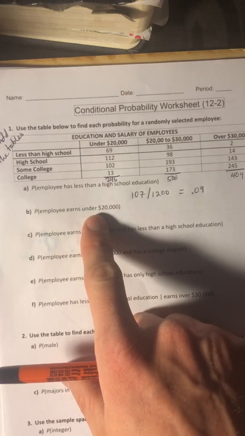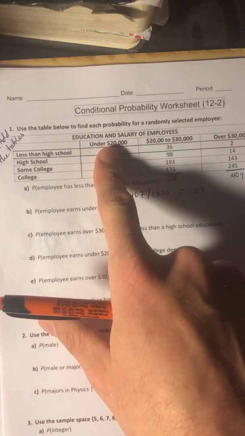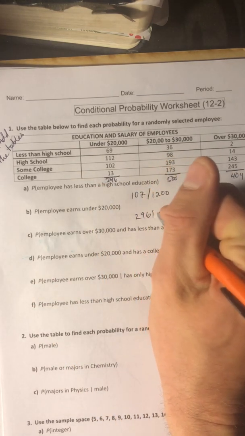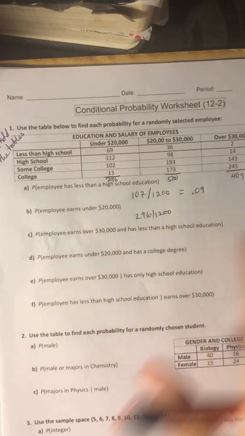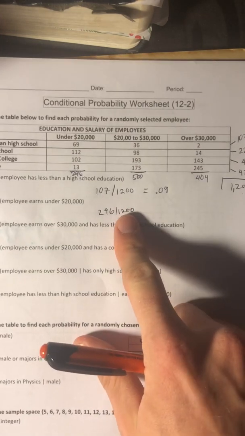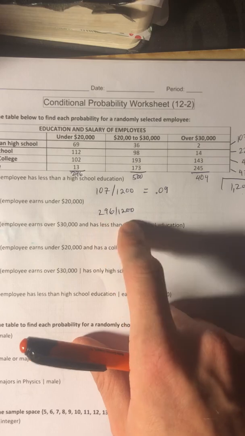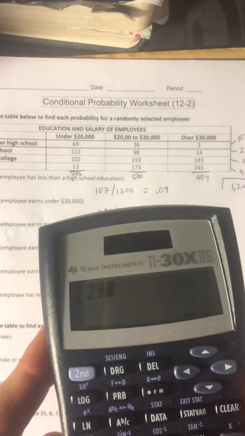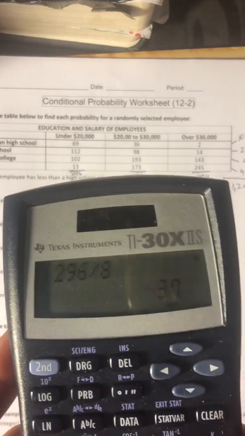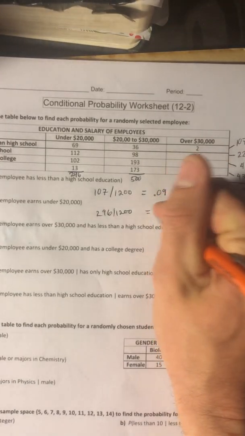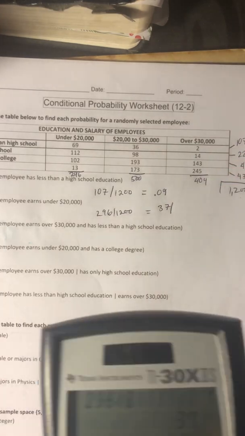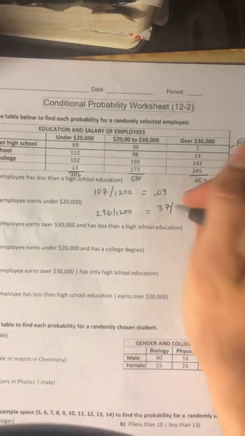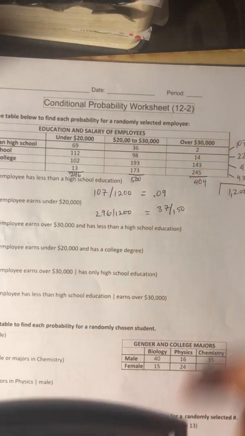Employee earns under 20,000. So how many employees earn under 20,000? 296 out of 1,200. And this brings up the next point. You should always reduce the fractions. Since the last digits, 6 and 0, are even, I know it's at least divisible by 2. So 296, I know it's 8. It'll divide all the way down to 37 over 1,200 divided by 8, 150. Okay.